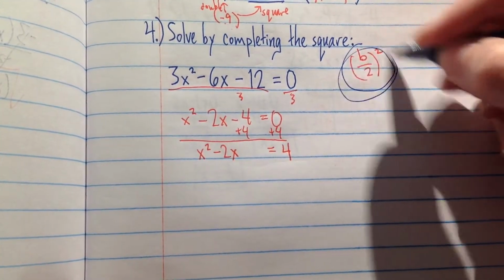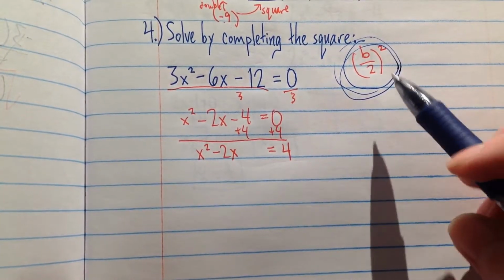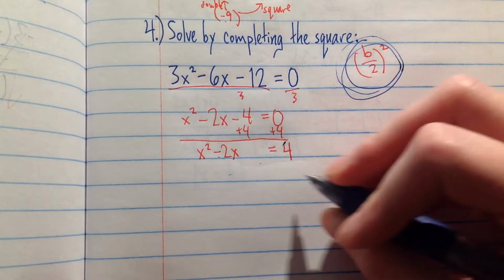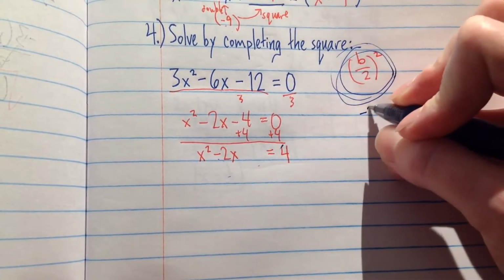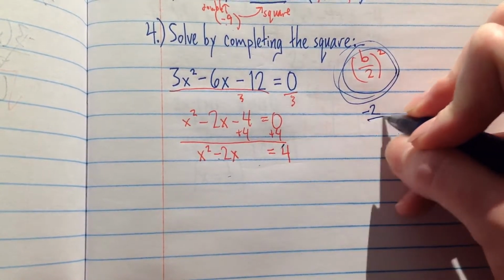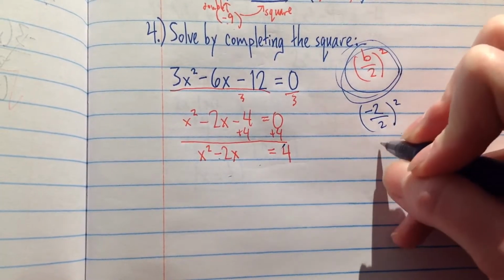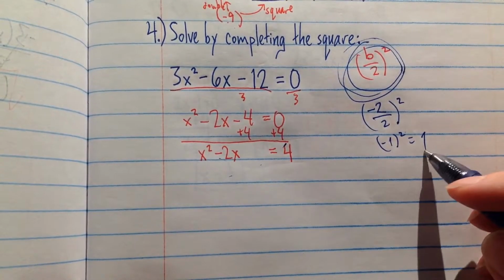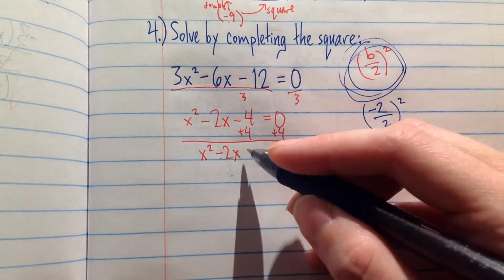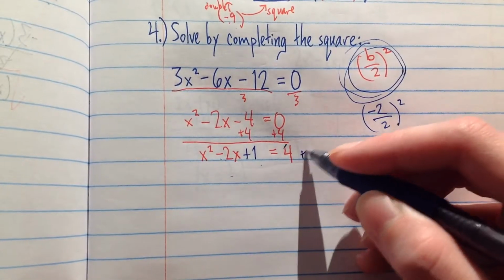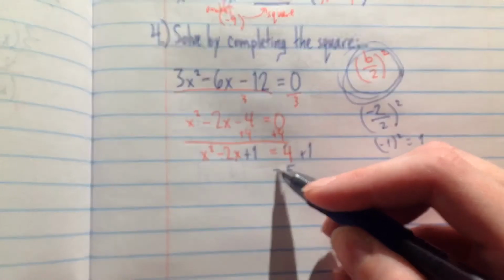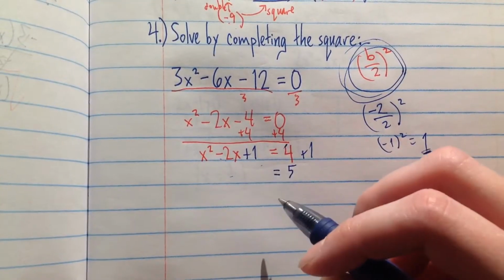Now this is where b over 2 squared comes into play. So our b here is negative 2 because that's always just the number in front of x, x's coefficient. So we put that in for that b spot, and we're going to do negative 2 over 2 squared, which is negative 1 squared, which is just 1. So what we do with this number is we add it on both sides. We do plus 1 on the left and plus 1 on the right. Now on the right side here, 4 plus 1 is just going to be 5. This is a simpler example right here, no fractions.